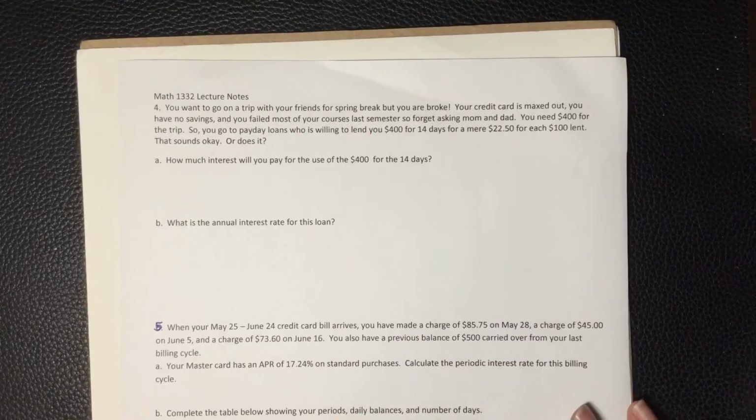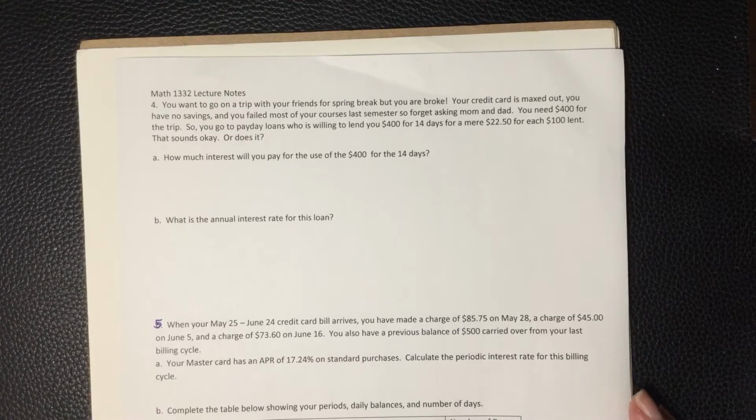So number 4, we're going to look at what's called a payday loan. And you may have seen these advertised. So we're going to take a look at what kind of interest rate they actually charge. So for number 4, let's say you want to go on a trip with your friends for spring break, but you're broke. Your credit card's maxed out. You have no savings. You failed most of your classes, so forget asking mom and dad.